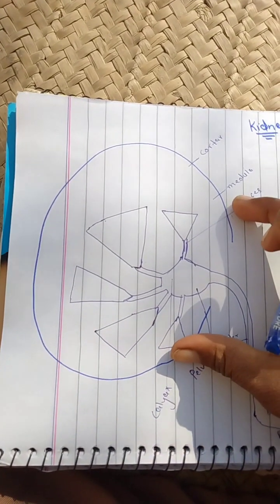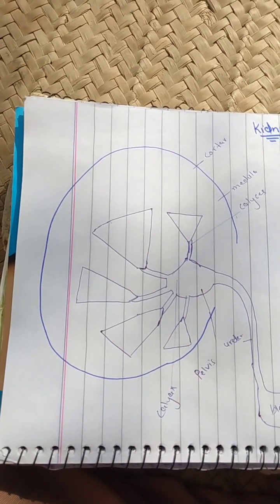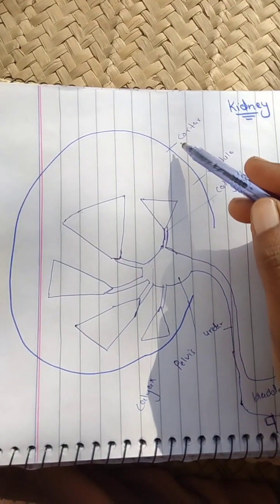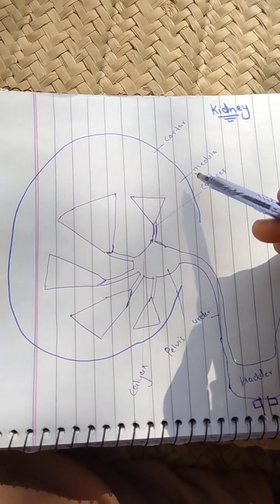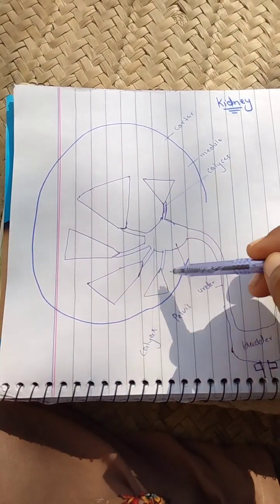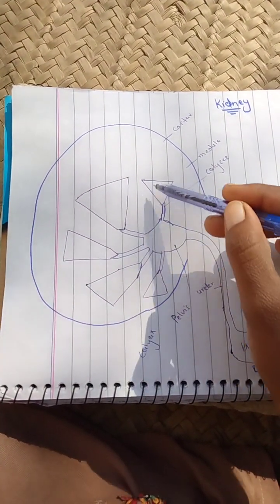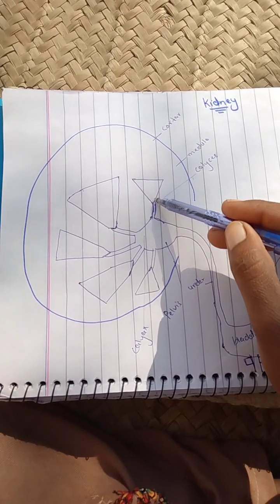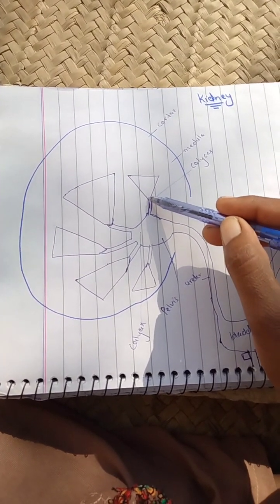So this is the anatomy of the kidney. The outer part is the cortex and below the cortex is the medulla. The medulla consists of the pyramids. Pyramids open through the apex.